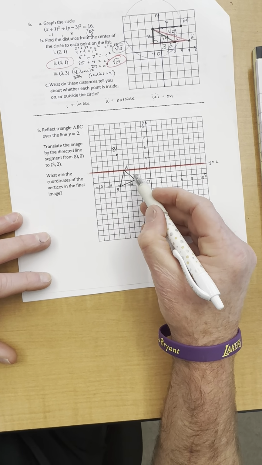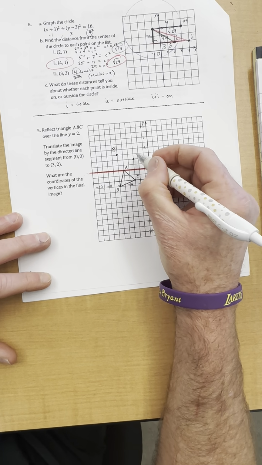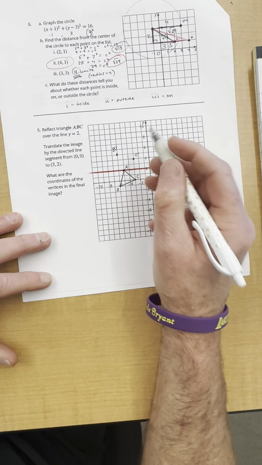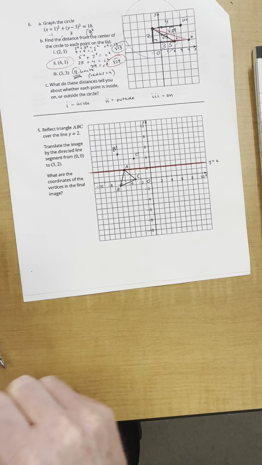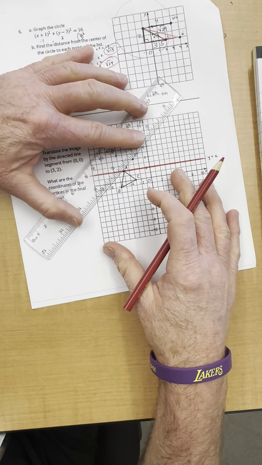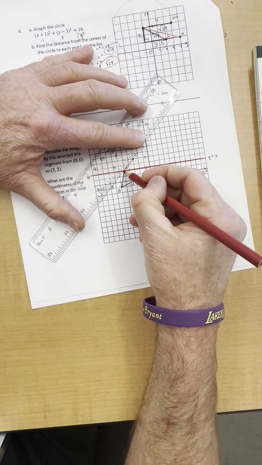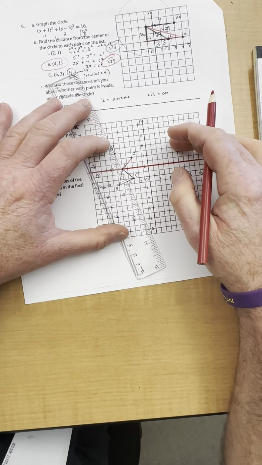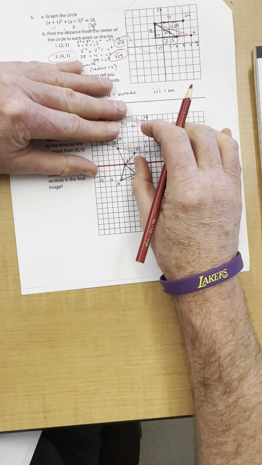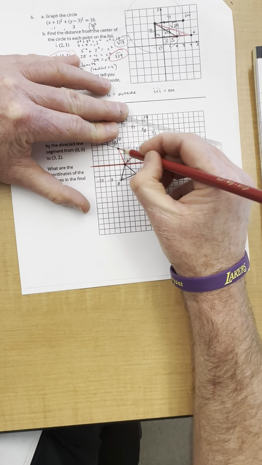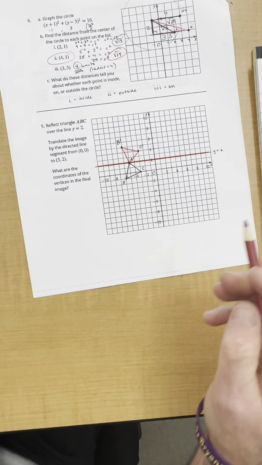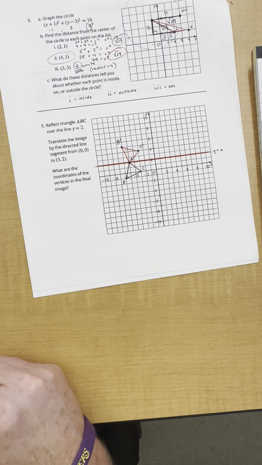Let's look at C. 1, 2. 1, 2. There's C prime. Because A is on the line of reflection, that's just going to stay there. So I'm going to use a straight edge to draw these. All right, there you go. It's that shaded triangle.